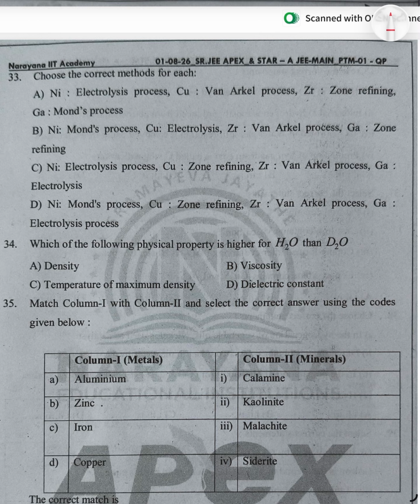Choose the correct methods for each. Nickel by electrolysis process, wrong. Nickel is Mond process. Copper, Van Arkel process? So actually copper is extracted by the electrolysis process. Zirconium is zone refining method. So this is wrong. Gallium is Mond process? So gallium is not Mond process, right? It is zone refining process. First one is wrong. Second one is nickel Mond process, correct. Copper electrolysis, correct. Van Arkel method and zone refining. So B is the correct option.